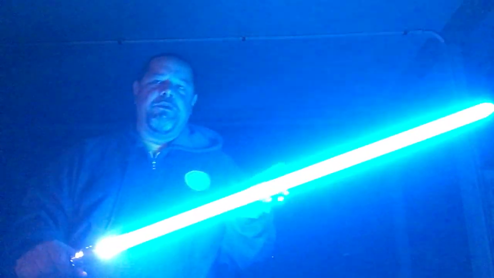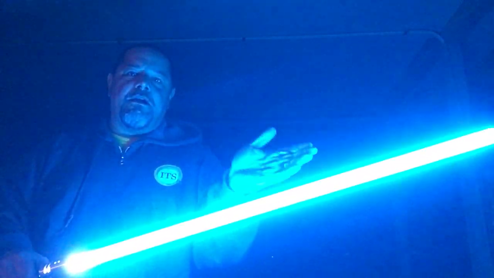I think on this one I'm doing a brighter white swing on the force effect, which you can also turn back off on the Force effects.